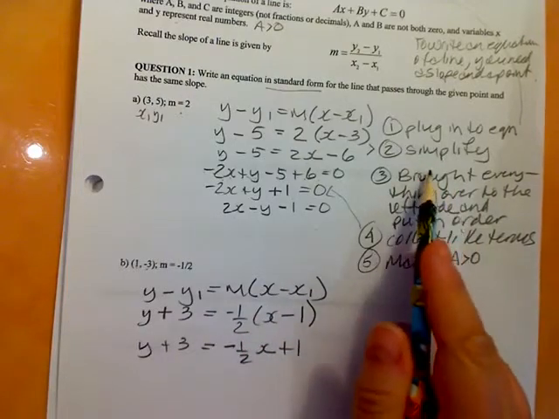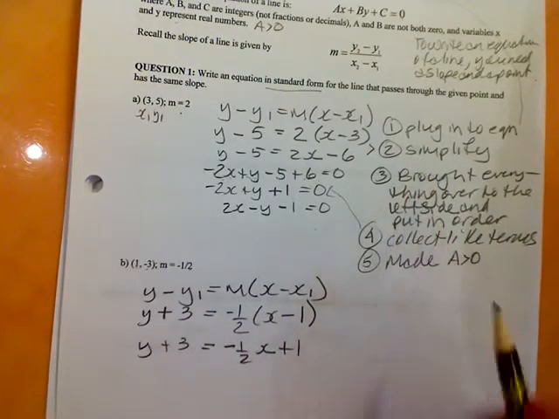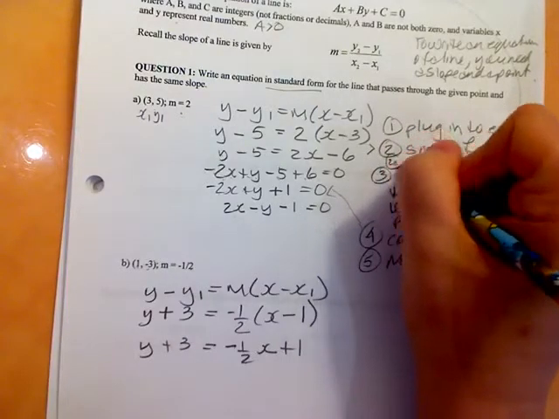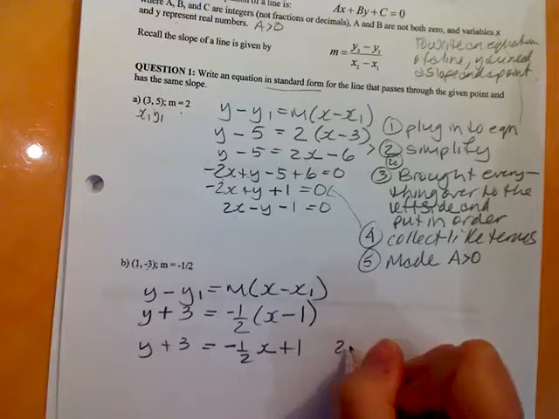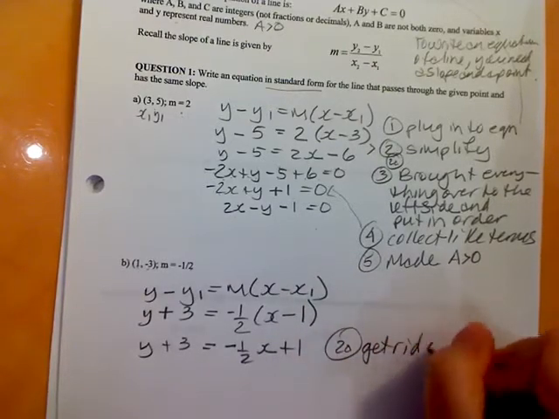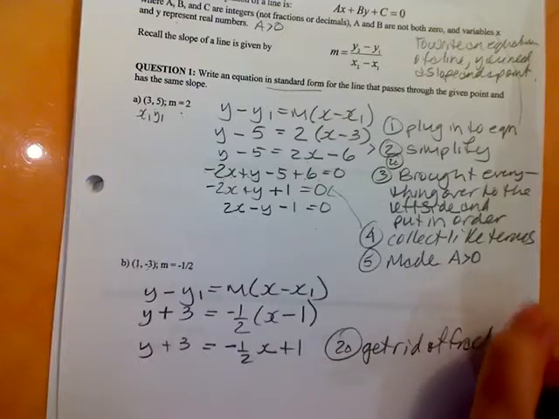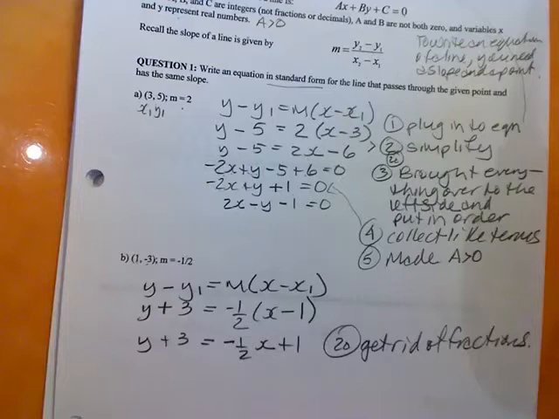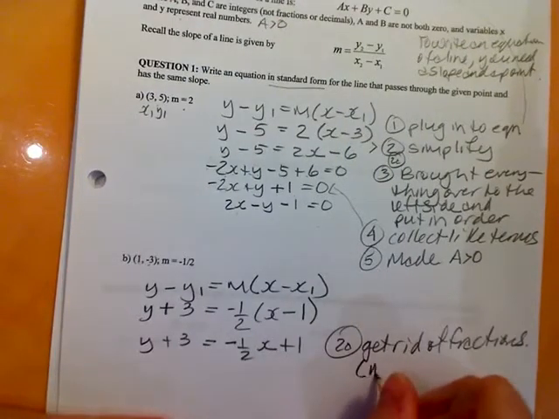Now, something we didn't have to do here, but we might have to, so I'm just going to call this 2a because it's in between 2 and b, is get rid of fractions. So if you have fractions, you got to get rid of them. And how do you get rid of fractions? Well, you multiply both sides by the lowest common denominator.